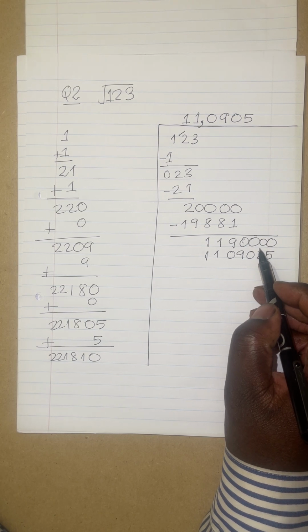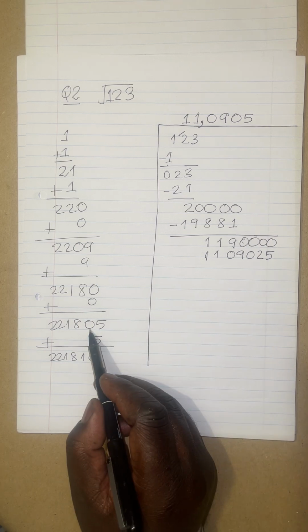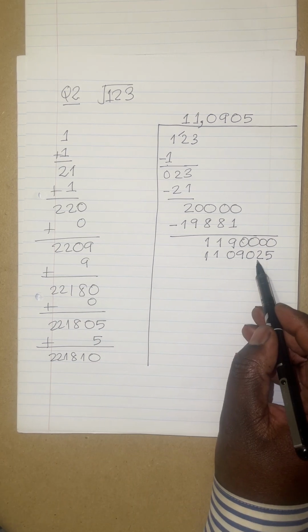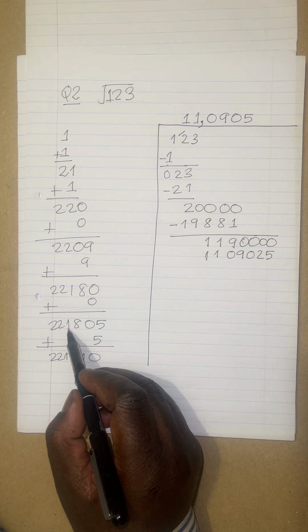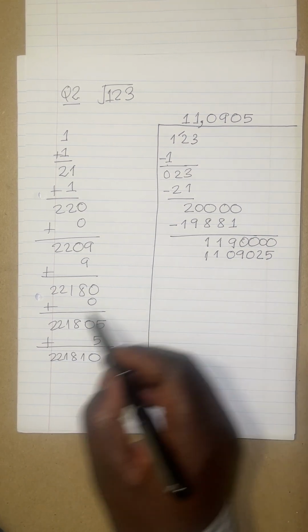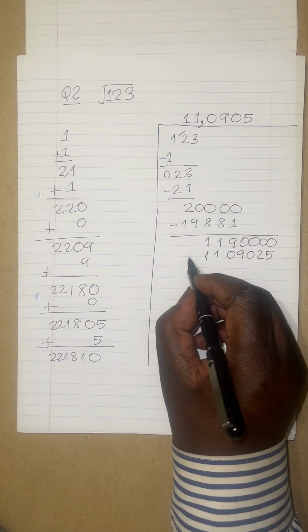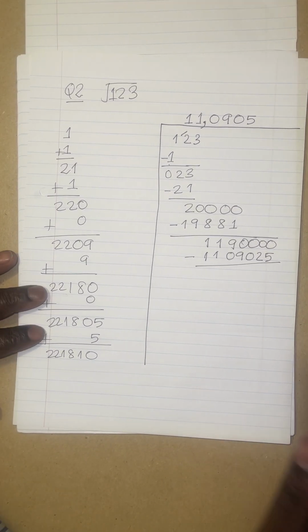Right. Let me check this one again. 5 times 5, 25. 5 carry 2. 5 times 0, that's 0 plus 2, that's 2. 5 times 8 is 40. 0 carry 4. 5 times 1, that's 5 plus 4, 9. 5 times 2, that's 10. 0 carry 1. 5 times 2, 10 plus 1, 11. Correct. Let's subtract. We're looking for 5 decimal places.